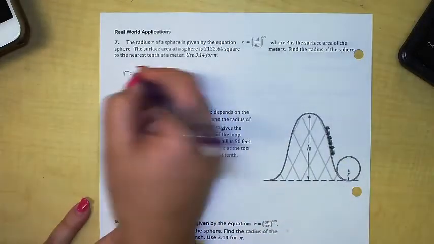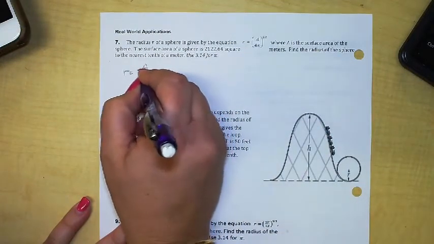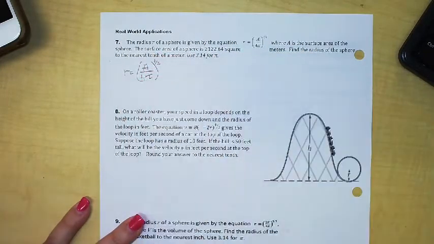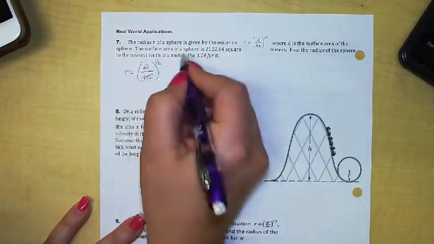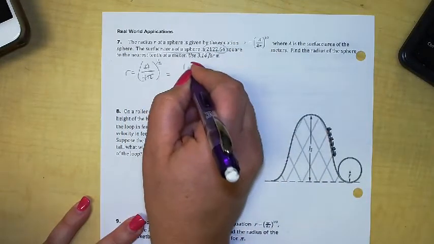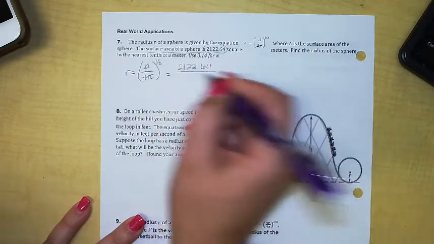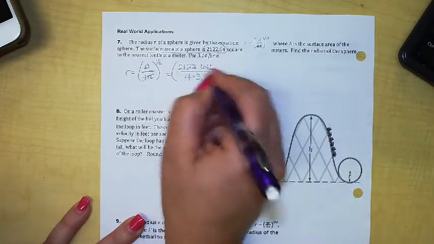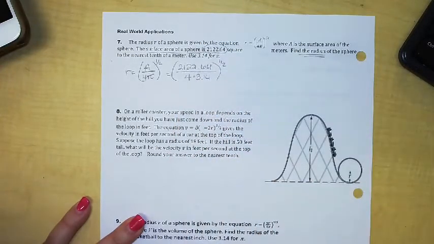They tell us here that the radius of a sphere can be given by this formula. You're going to put the area over 4 times pi, and whatever that quotient is, you're raising to the 1/2, which really means just the square root. In this particular example, the surface area of our sphere is 2,122.64 over, and then they want us to use 3.14 for pi. So we just insert what we know into the problem so that we can find the radius.